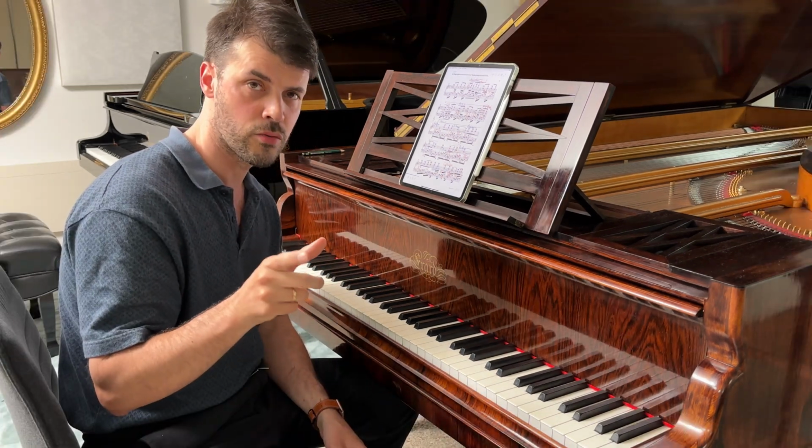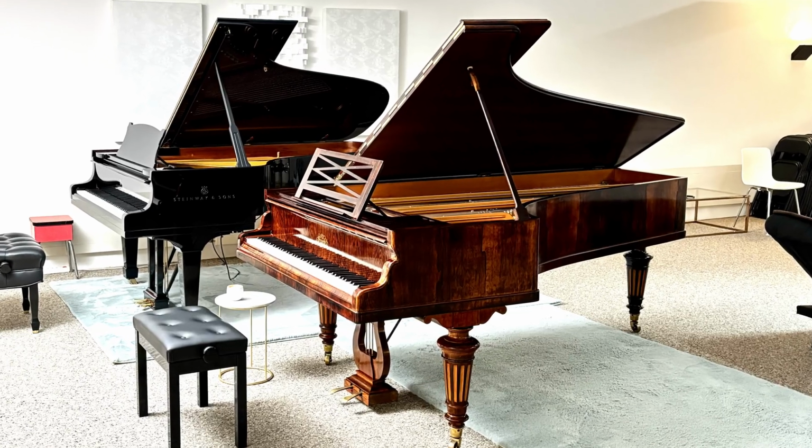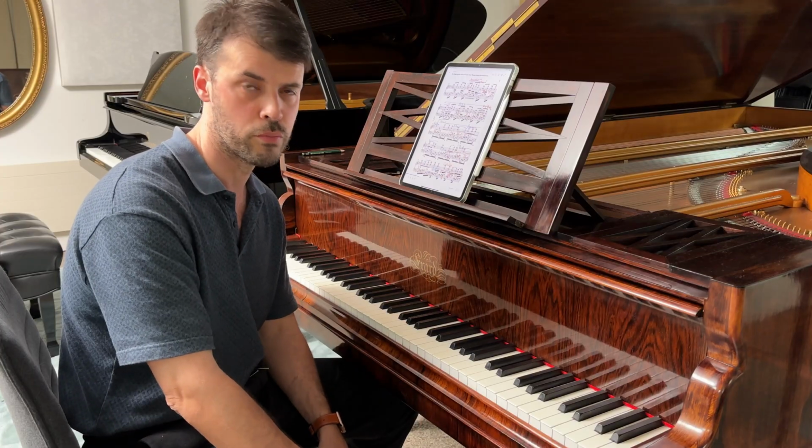The recording that's running is me playing this on this piano. It is an Erard piano of 1876. So this is the kind of piano sound Liszt had when he composed the piece.